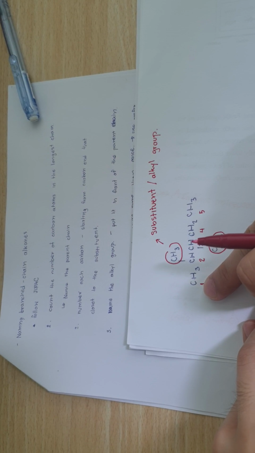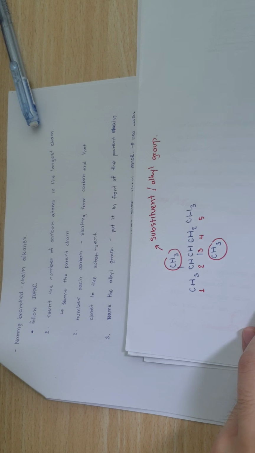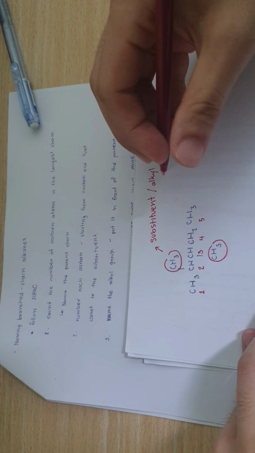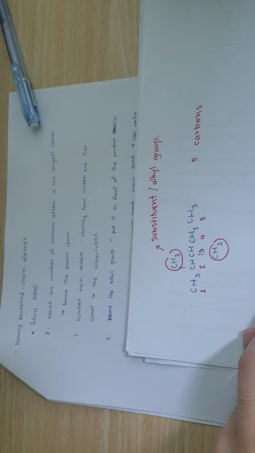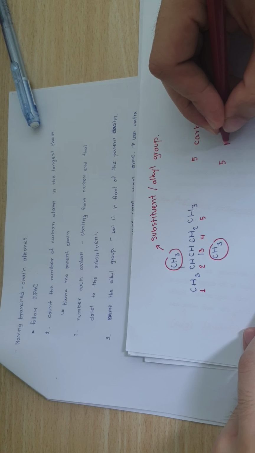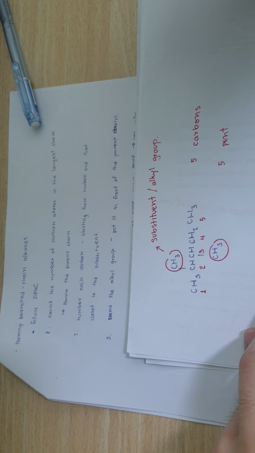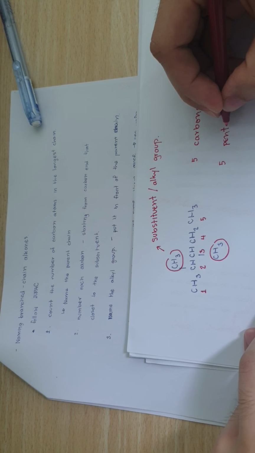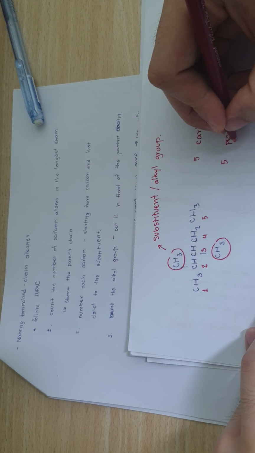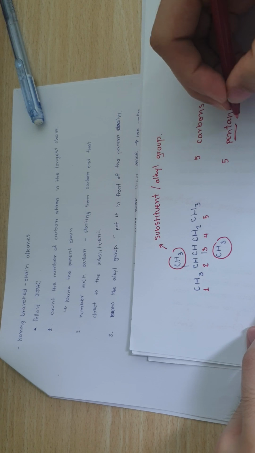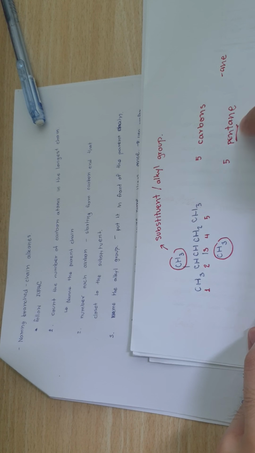Next, if you know that there are 5 carbon atoms in the parent chain, you can name the parent chain already, right? For 5 carbons, we use the prefix penta. So the name of the 5-carbon alkane will be pentane. Penta is 5, and for an alkane we add -ane at the end. So this is called pentane.